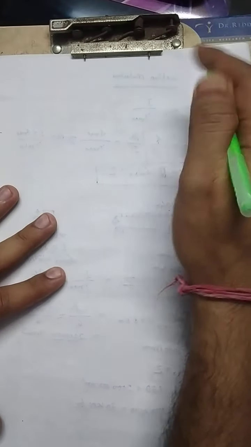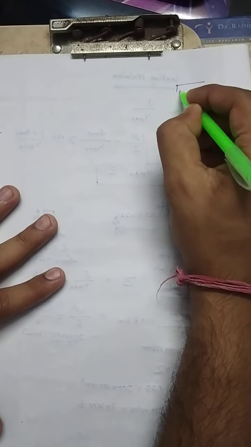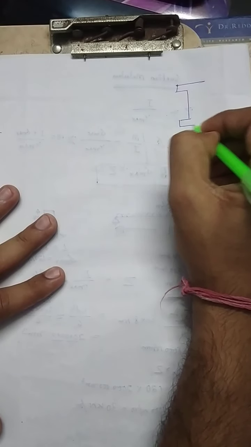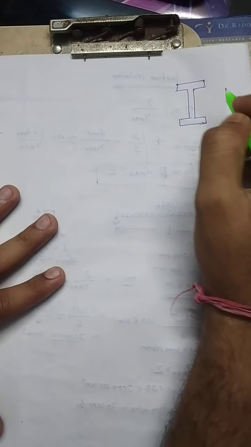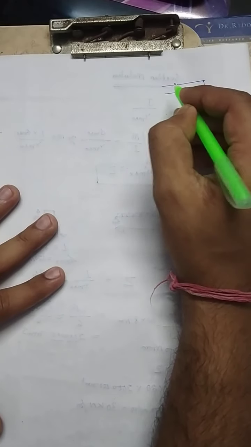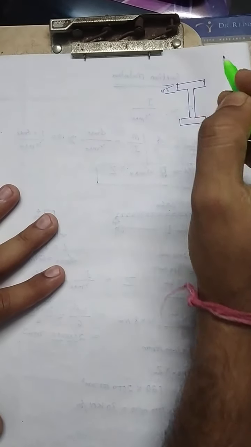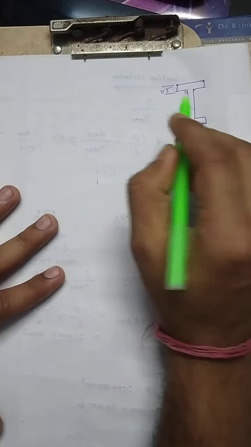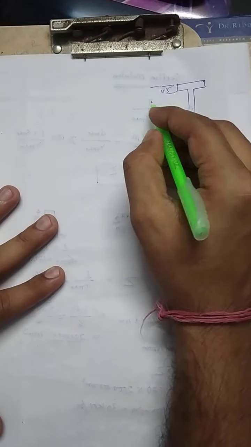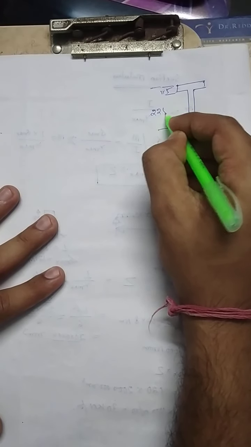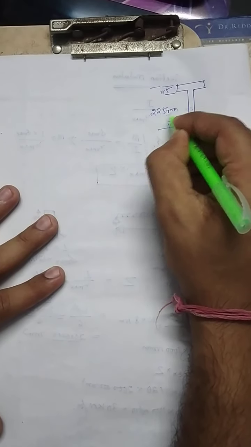Let us solve a problem that is a little more difficult. We have a beam having a cross section like this. This is 11.5, this is also 11.5, all in mm of course, and from here to here it is 225 mm.